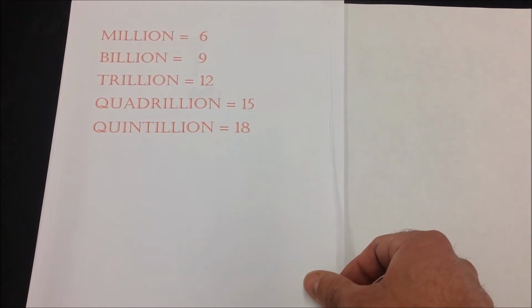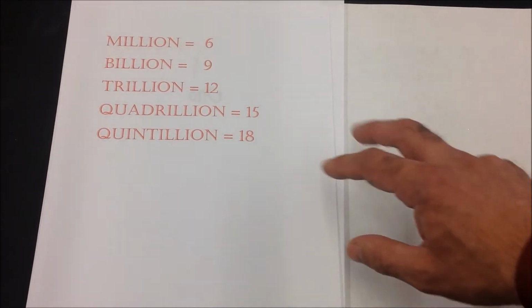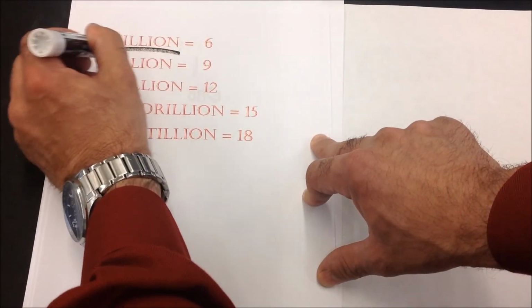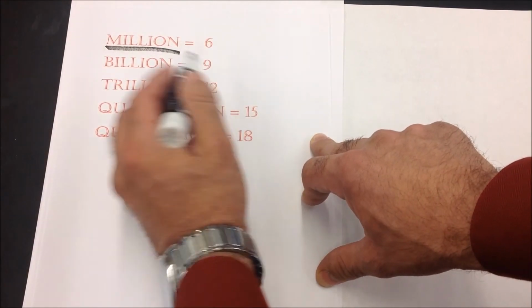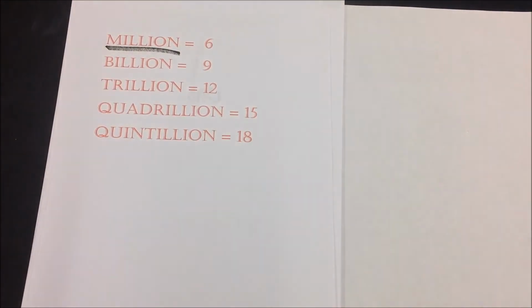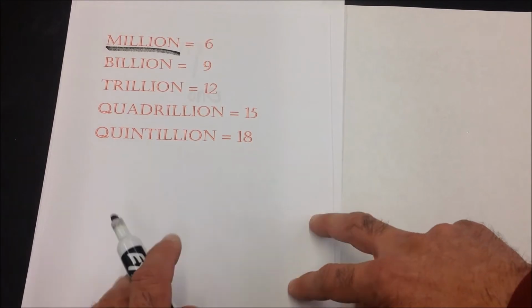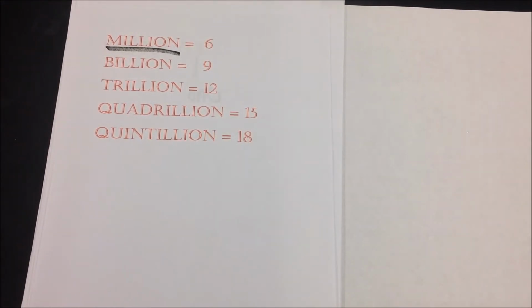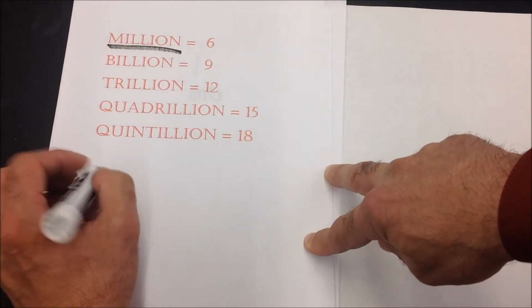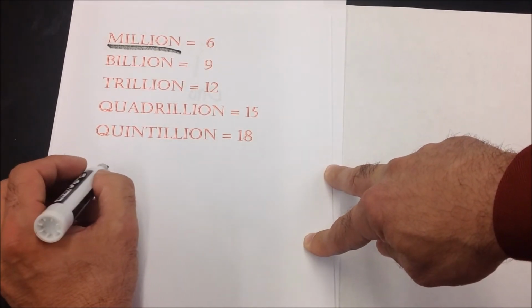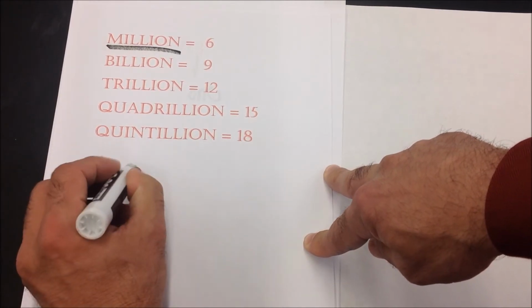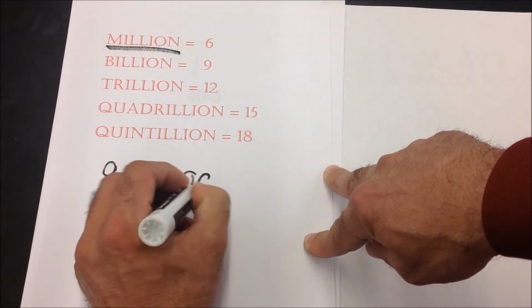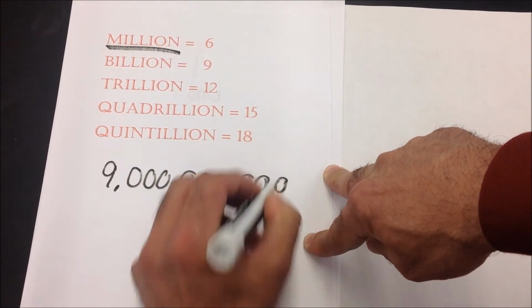Here's a way of remembering things. If you have 6 zeros, you have a million. 9 zeros, a billion. 12 zeros, a trillion. 15 zeros is a quadrillion. 18 zeros is a quintillion. And there's others we'll talk about later on. So I know if I want to make a billion, I need 9 zeros. 9 billion.